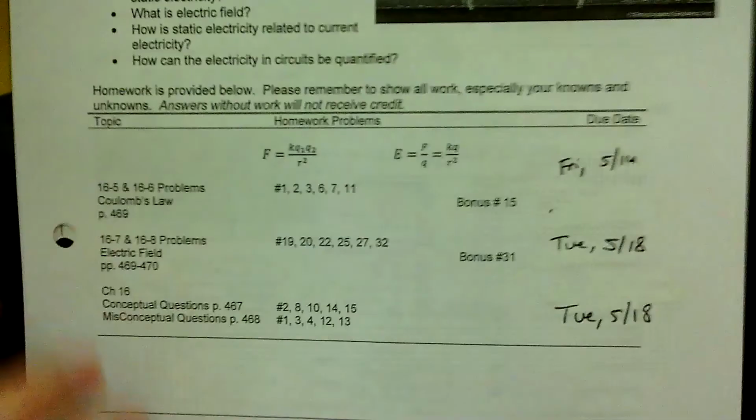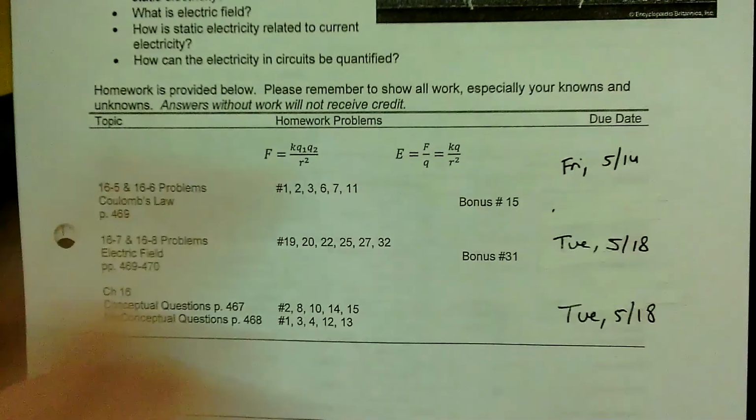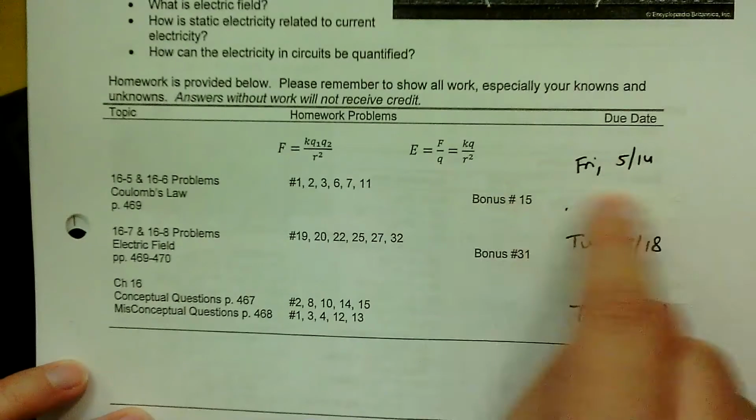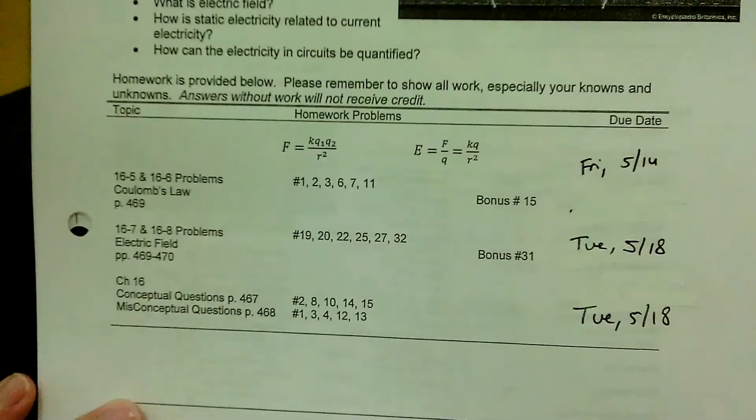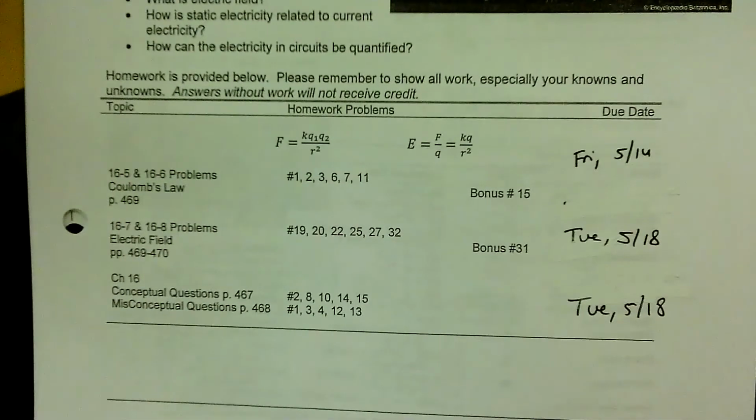So here are the first set of due dates. After today, you're going to be able to do these first sections. So I'm going to make those due on Friday, the first section. And then the other two sections of this top one will be due on Tuesday, but you won't be able to do them yet today. So that's all the due dates I have so far.